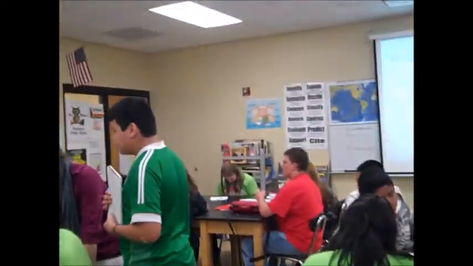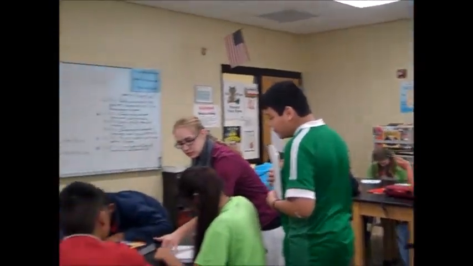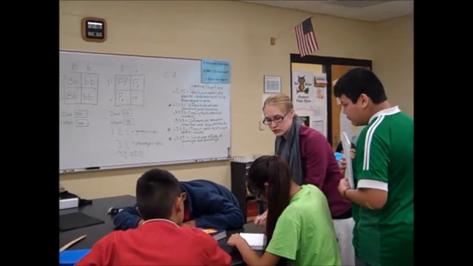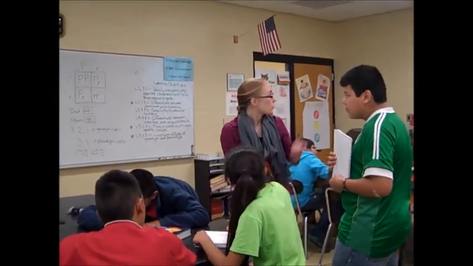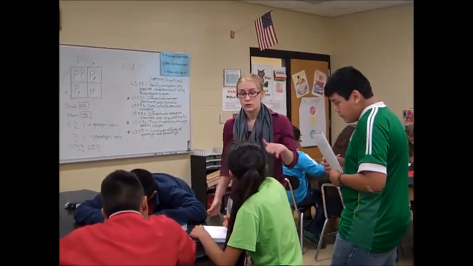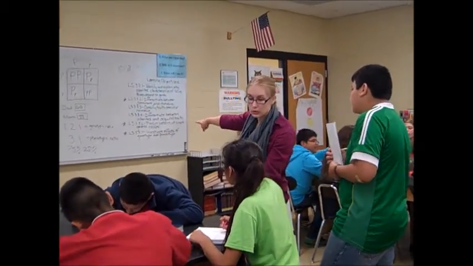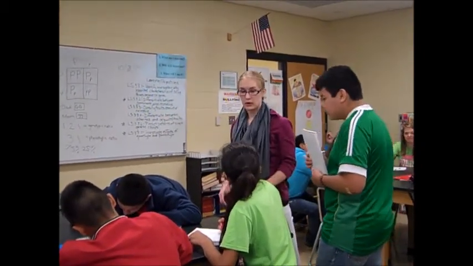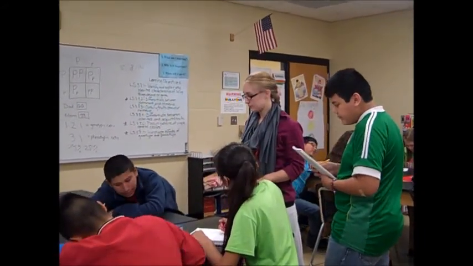Does that make sense? So after looking at these to see what different types of genotypes you have, you figure out which trait, whether they're all going to have long legs, or all going to have short legs, or, like I said here, you have 3 purple flowers and 1 white flower. You have to figure out how many of your offspring will have long legs and how many will have short legs.